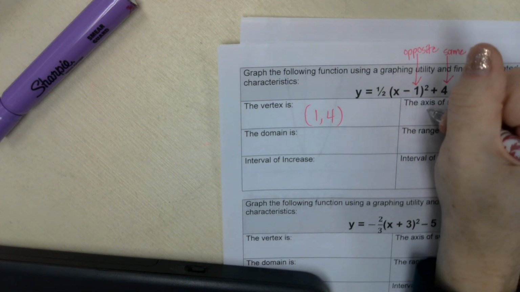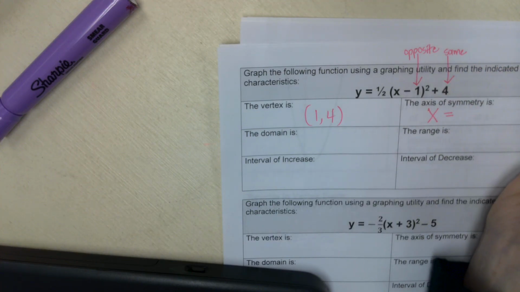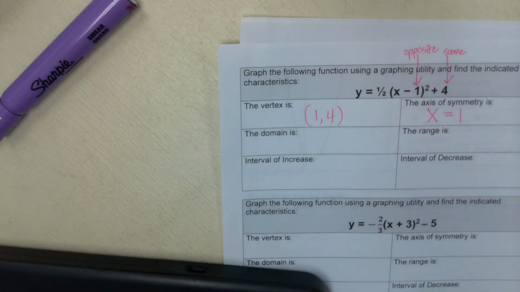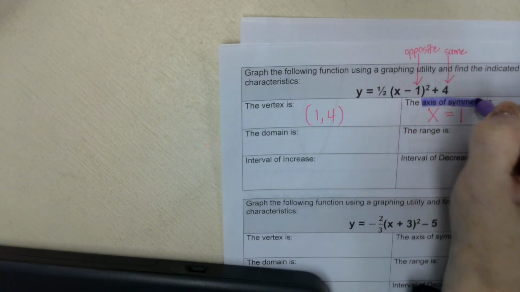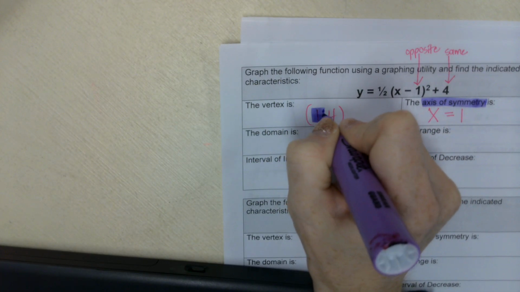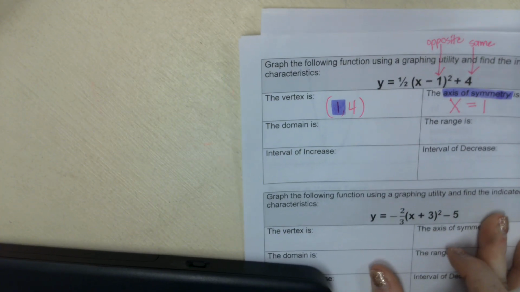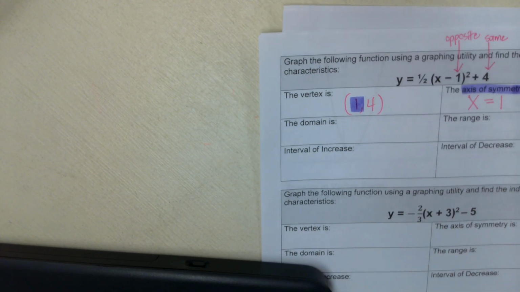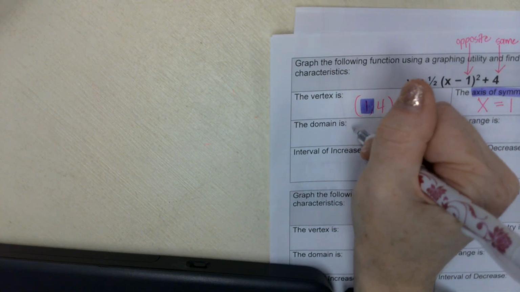What then is the axis of symmetry? It goes through the what coordinate? So x equals 1. Your axis of symmetry you can find from your vertex. Okay? What is your domain of this function? That's the x values that are allowed. All real numbers.